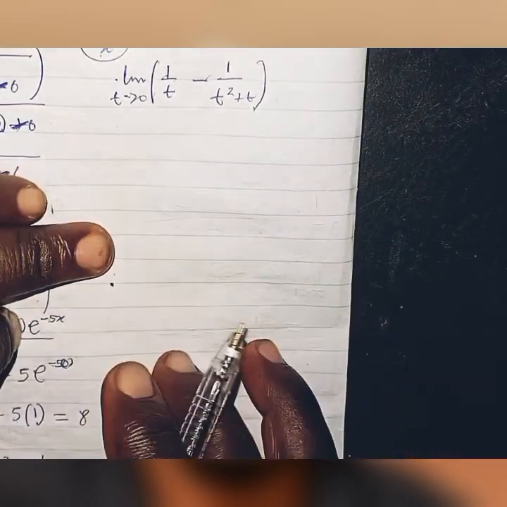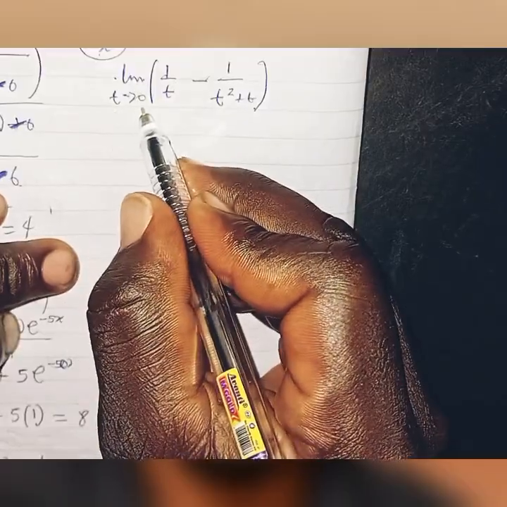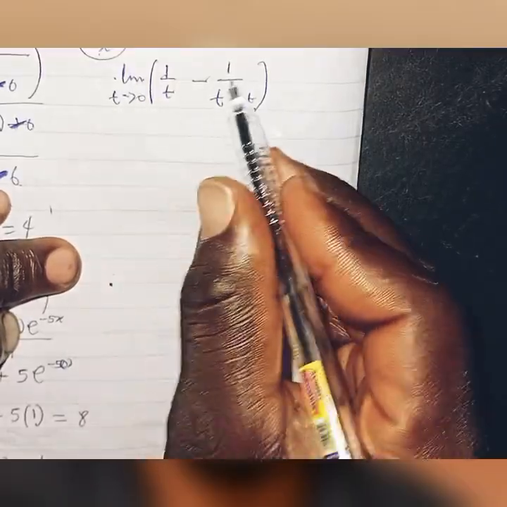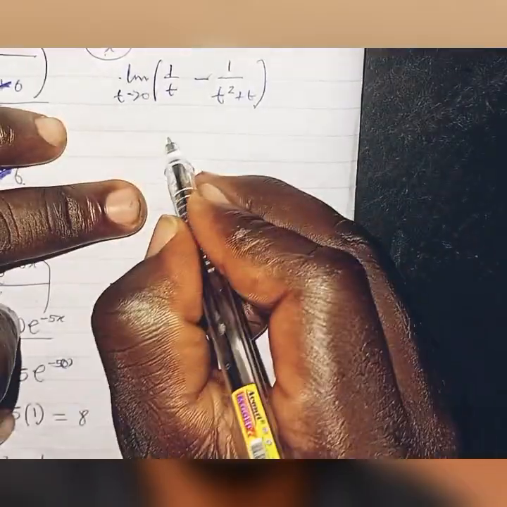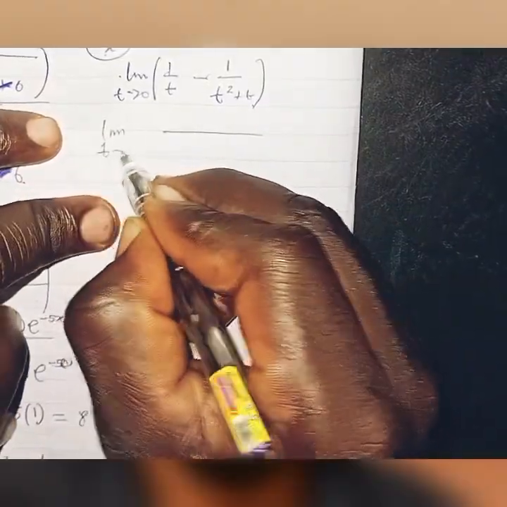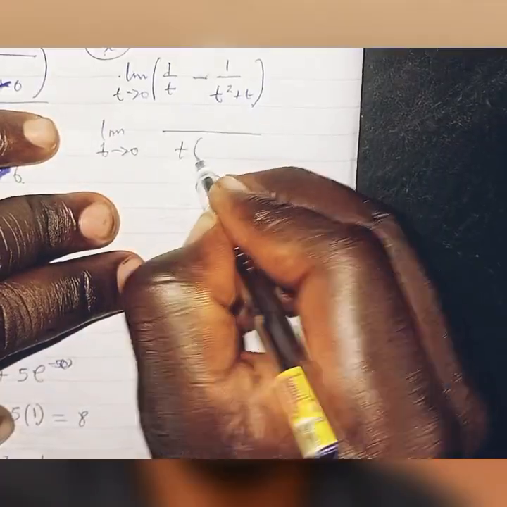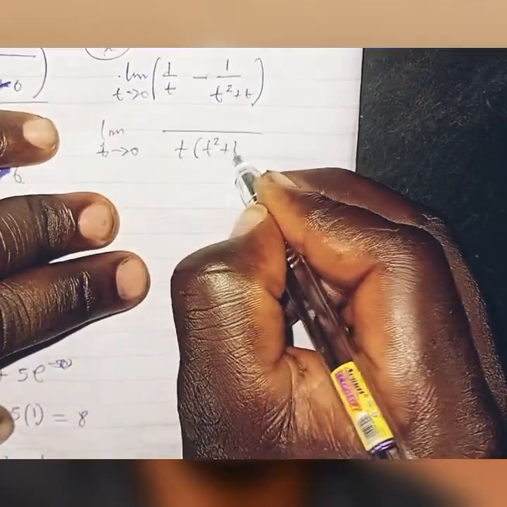Let's take a look at this example. We have the limit as t approaches 0, whereby we have 1 over t minus 1 over t squared plus t. Now, the first thing is to rewrite this, t approaching 0. Now, find the LCM. So, the LCM is t multiplied by t squared plus t.